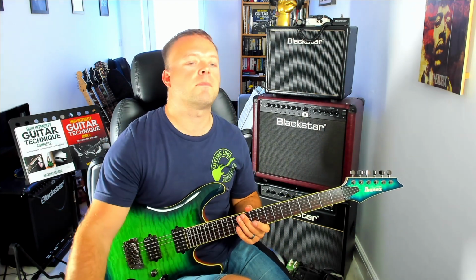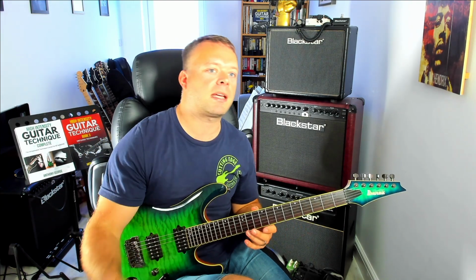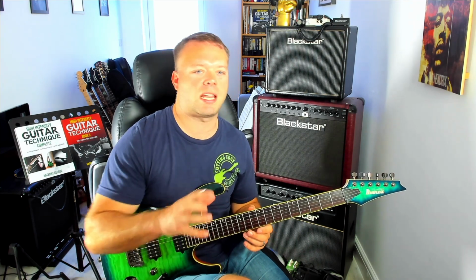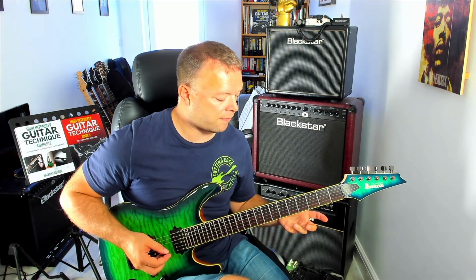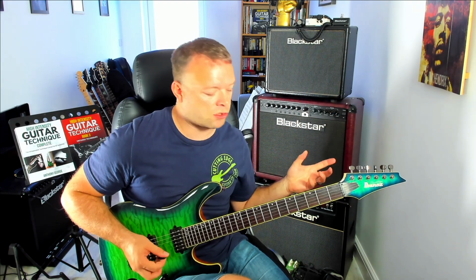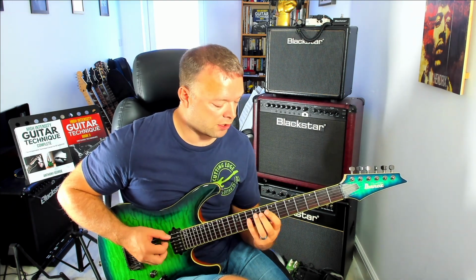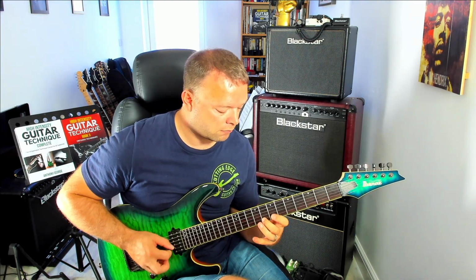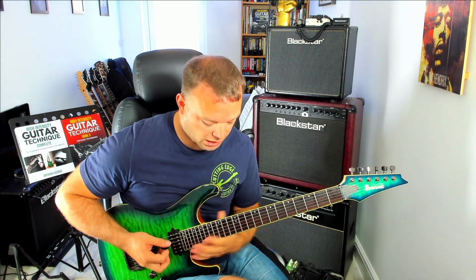Well, what I like to do with sweeps is I like to incorporate 7th arpeggios. Now over a backing that's like this, it's quite easy to take from something like your Dorian mode and then extract various arpeggios from around the scale. So I like to use things like E minor 7, G major 7, A minor 7.